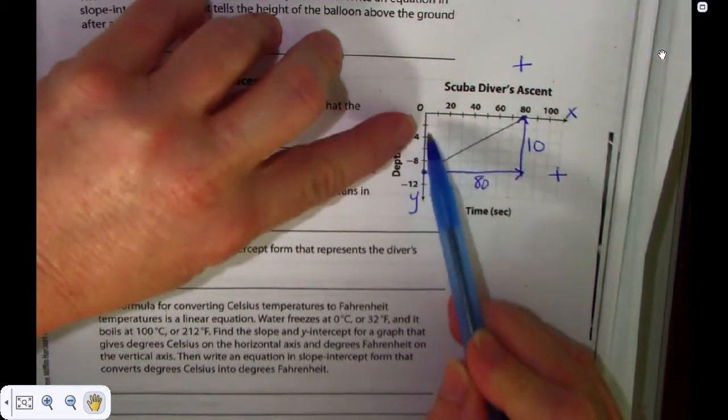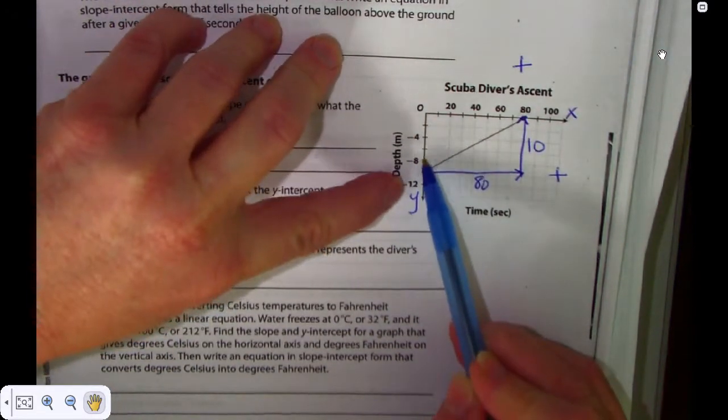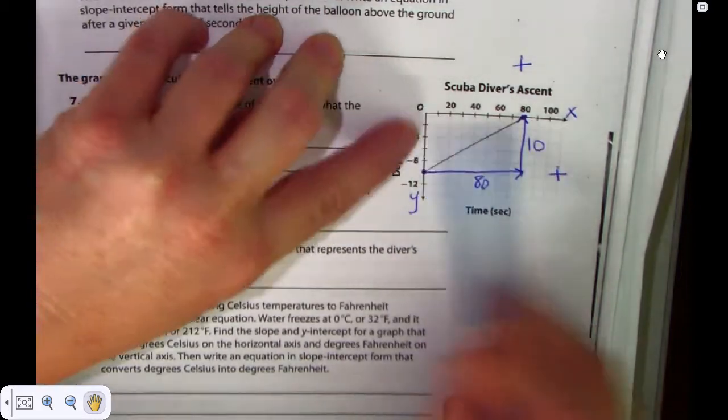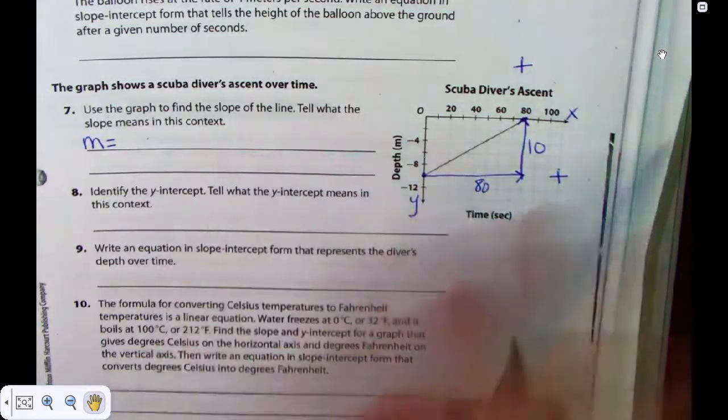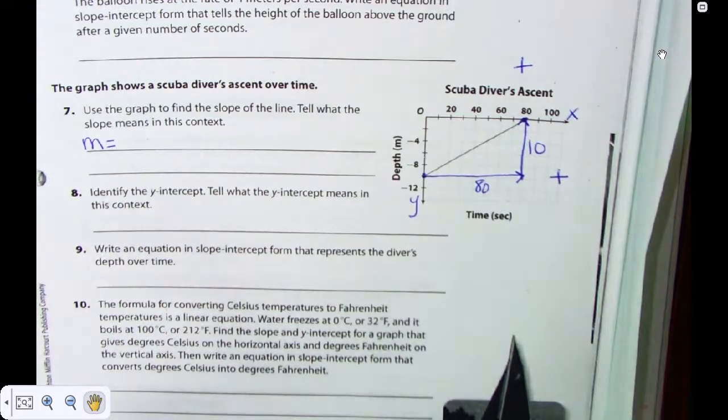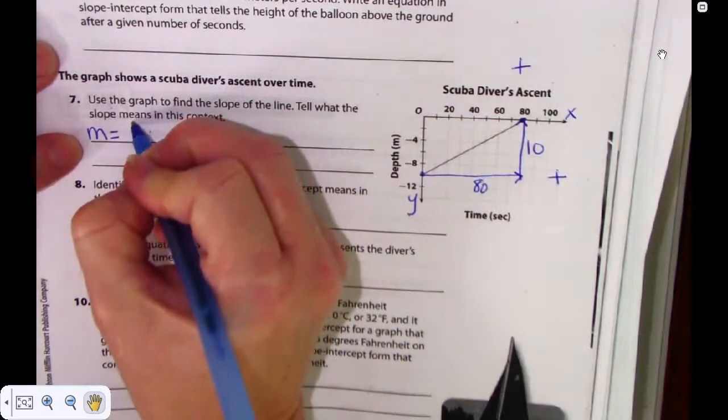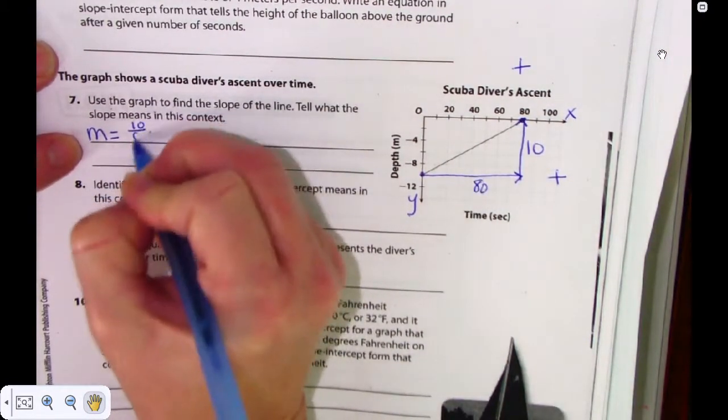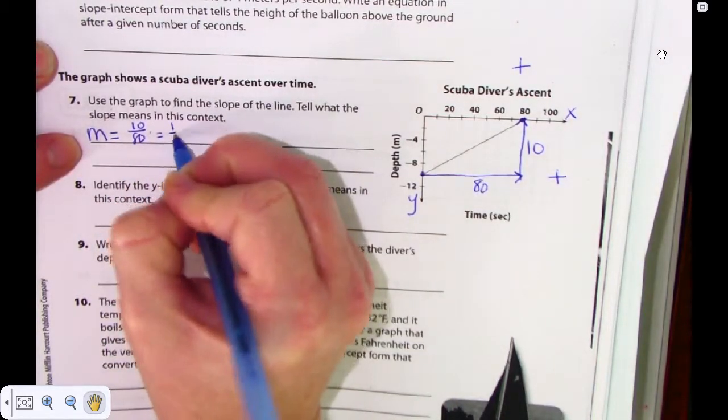Look, every line, every mark is 2. 2, 4, 6, 8, 10. We've been doing this too long. Too many of these. Come on now. So what am I going to write over here? 10 over 80, which reduces to 1/8.